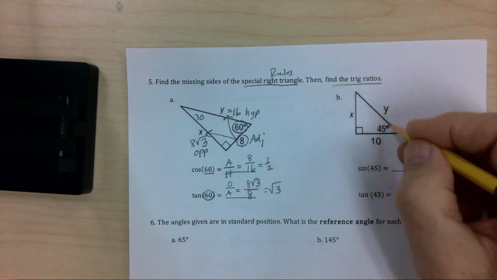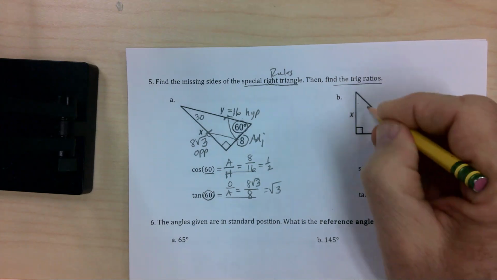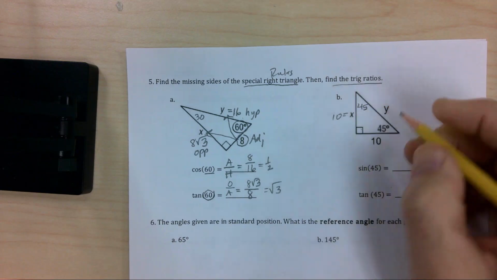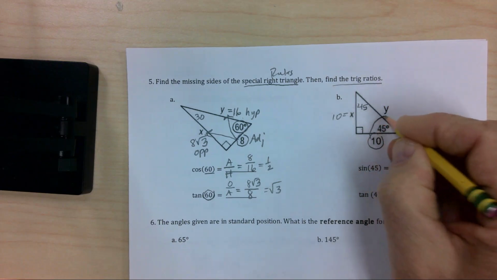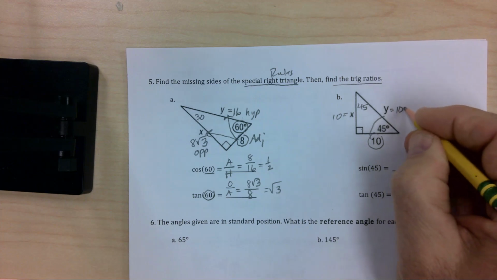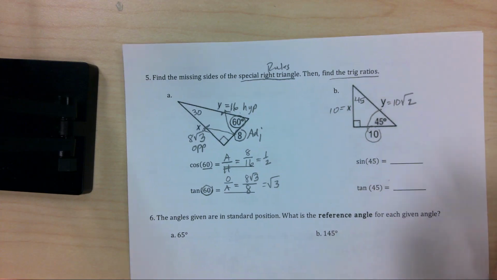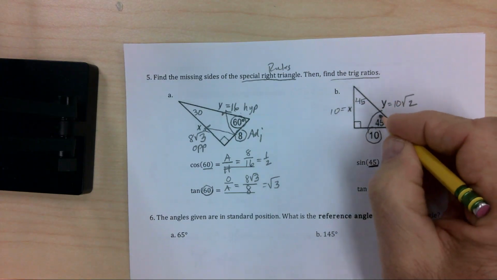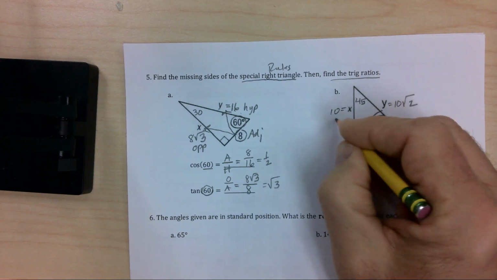45, 45, 90. So if that's 90 and that's 45, this has to be 45. So if that's 10, this has to be 10. And the rule is we multiply that by the square root of 2 to get that hypotenuse. So what's sine of 45? Notice that's 45 and that's 45. I'm just going to pick this one because it's going to be the same.